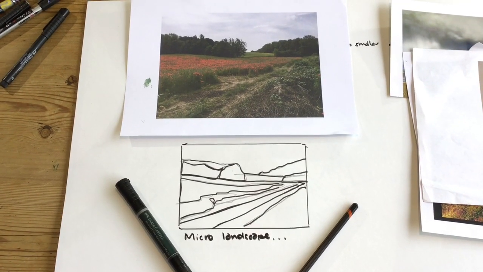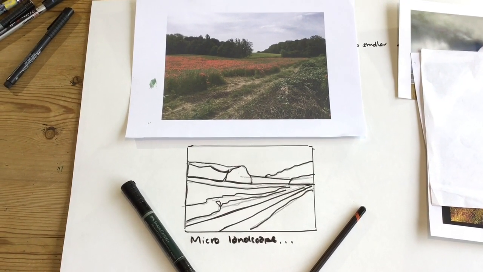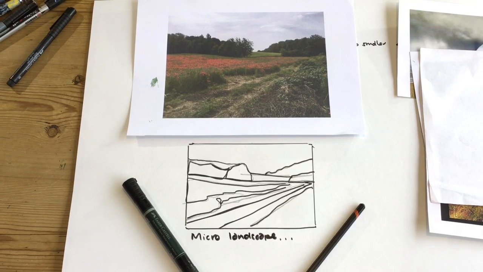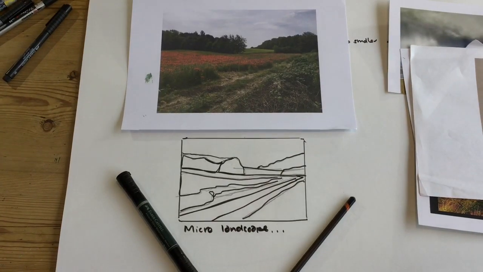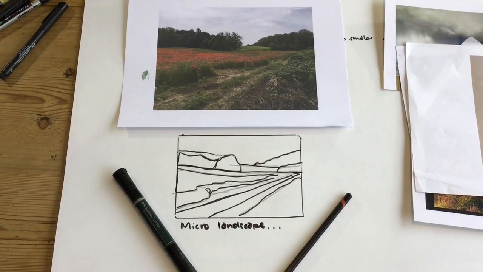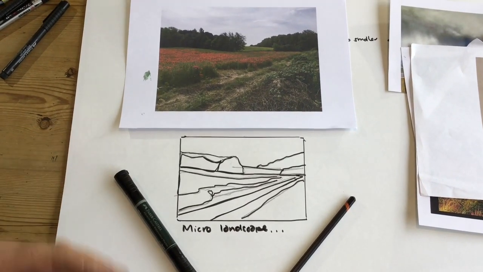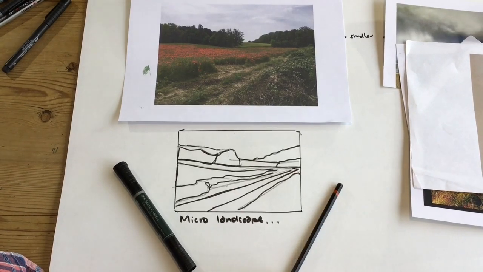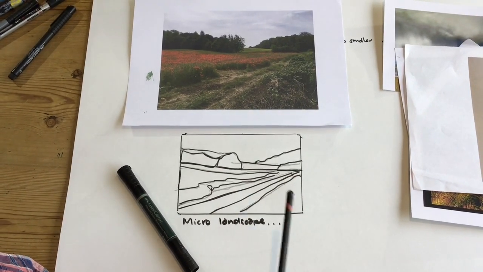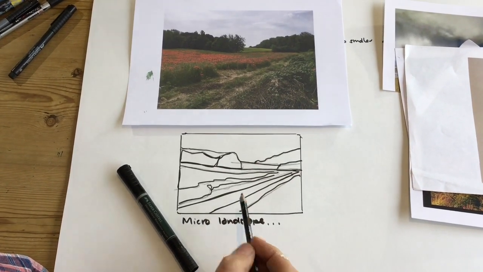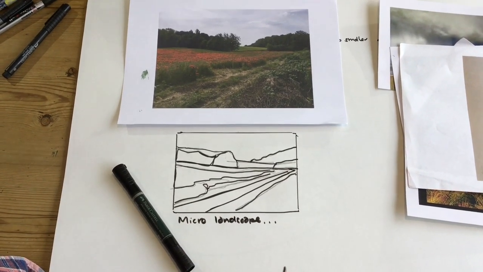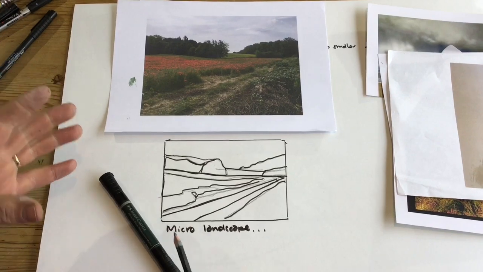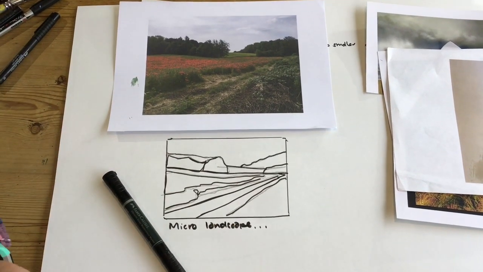As I said, this is what I call a micro landscape, and it's one of the first things I do in groups to get people used to doing bigger landscapes, which are potentially harder. But the point is, if you can draw at this level, you can draw at any level. I did it in pencil first, and then I did pen. I wouldn't normally do it in pen, but I did it in pen to darken the line so you can see it better on the camera.